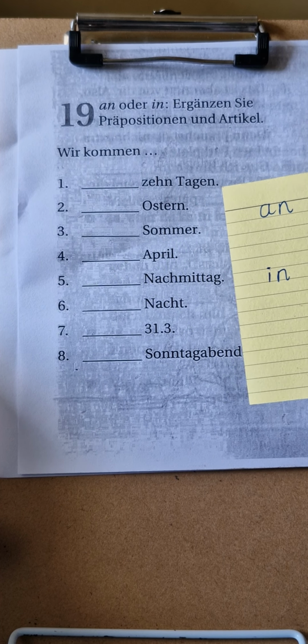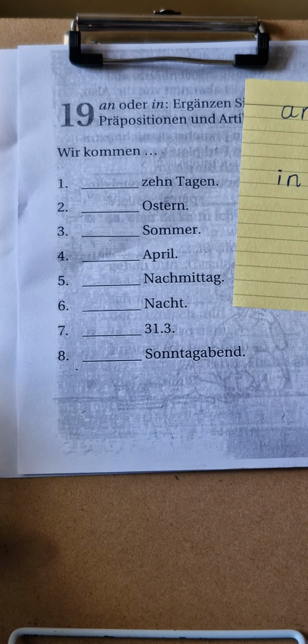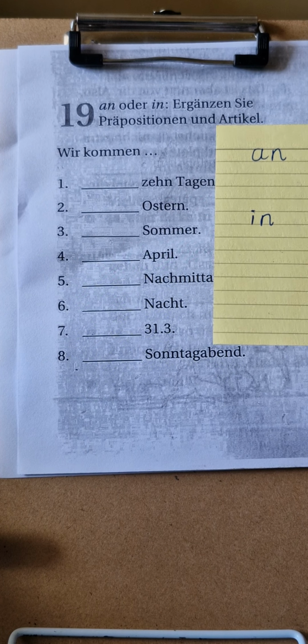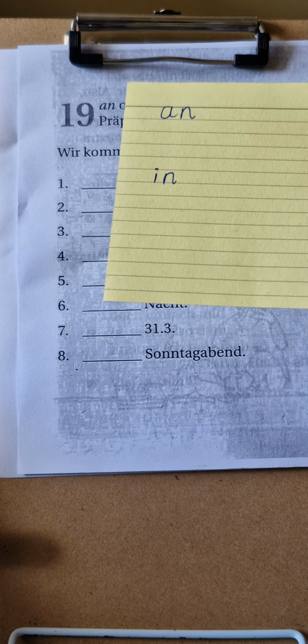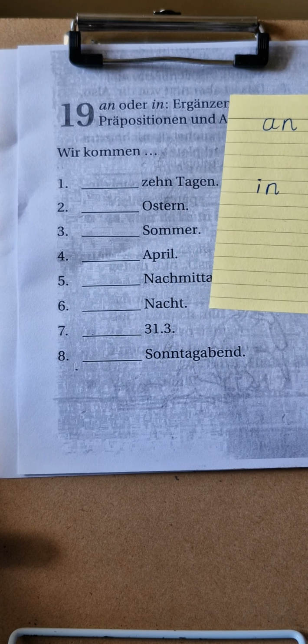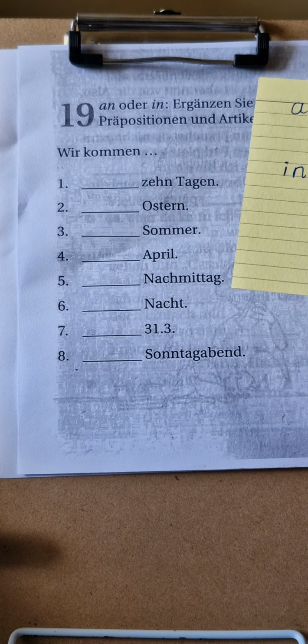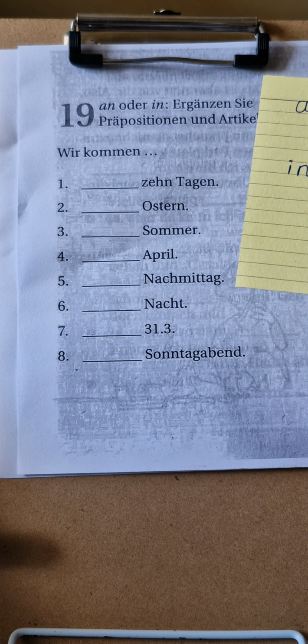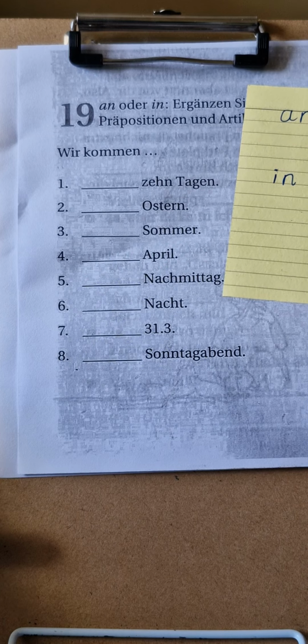One thing I'd like you to notice is that both an and in will go with either the dative or the accusative, depending on the context of my sentence. So we normally refer to an and in as interchangeable prepositions because sometimes they go with the dative, sometimes with the accusative, depending on the context of your sentence.